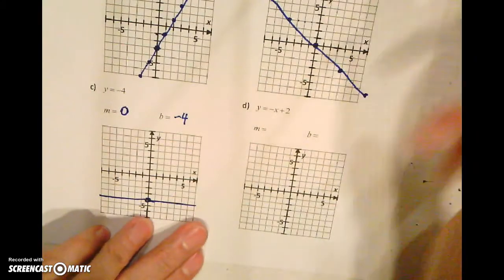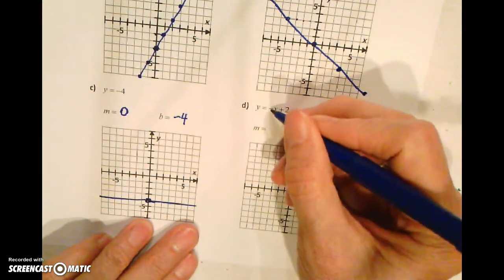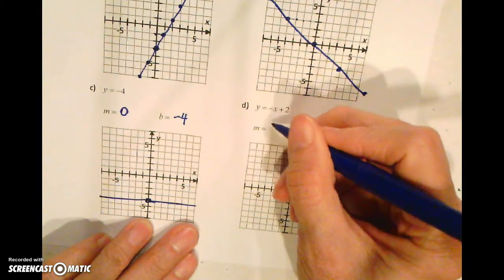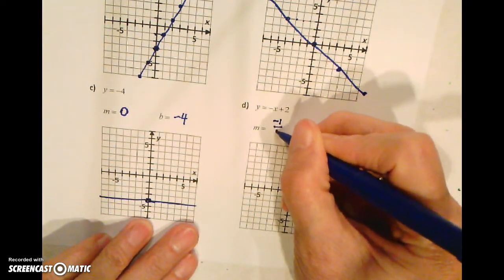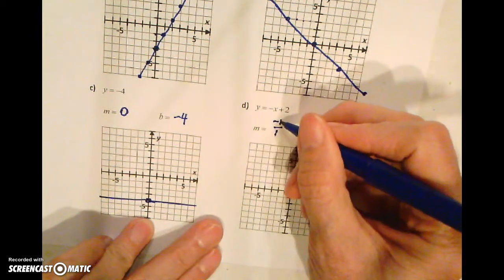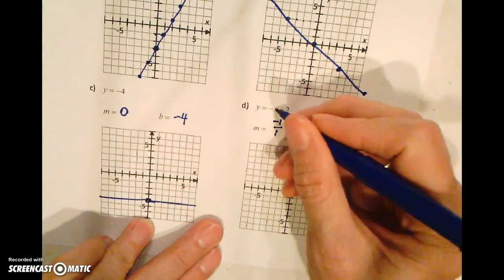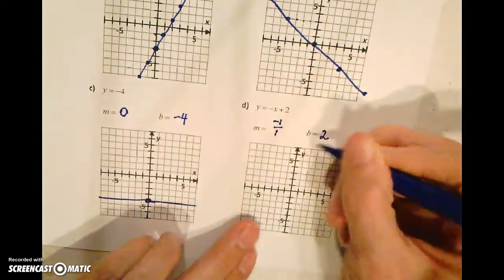And then D, m, the coefficient of x, I have the negative there, so it's understood to be negative 1. So again, I'm going to put the negative in the numerator, and I'm going to write this as negative 1 over 1 because I want to have rise over run. So that simplifies to negative 1, and my y-intercept is 2.